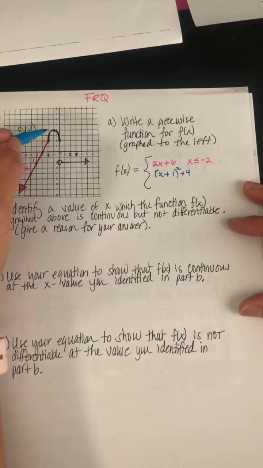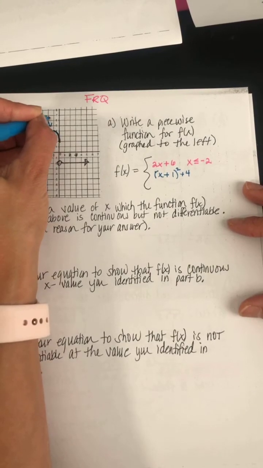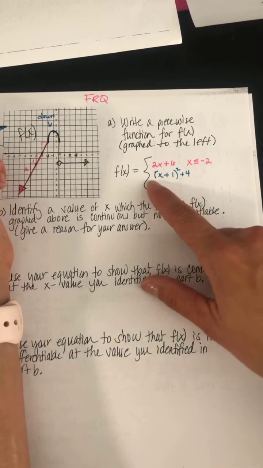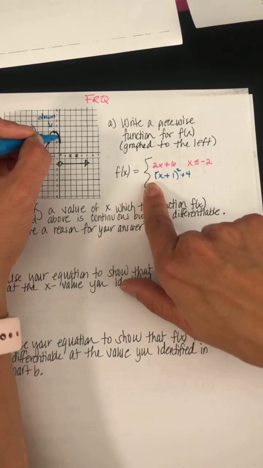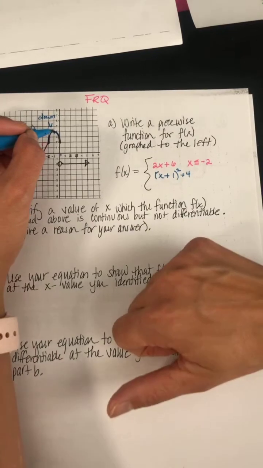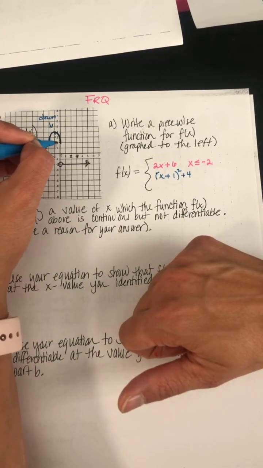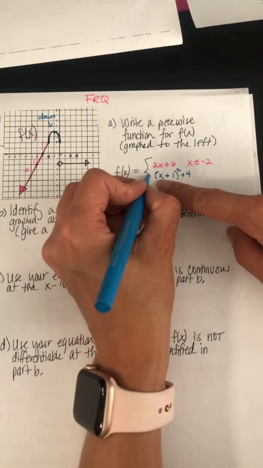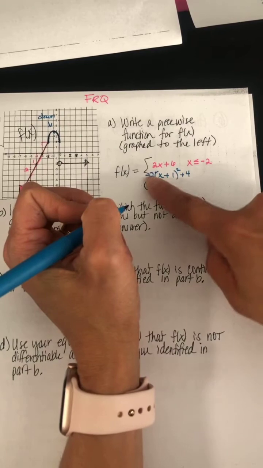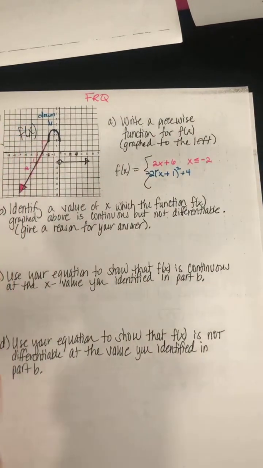Okay. Also, this parabola is facing down. So that means that there's going to be a negative in front of the parentheses, and it's not down 1 over 1, the slope or amplitude. It's going more than that. It's going down, it looks like 2 over 1. So that means that the number in front of the parentheses must be a -2. Negative because it's facing down, and 2 because that's what the slope is at the beginning there.